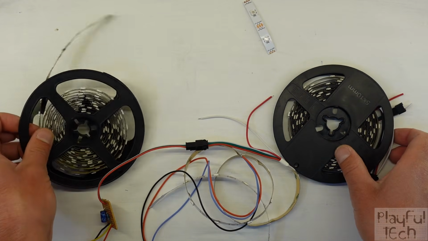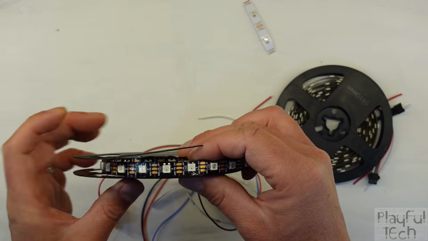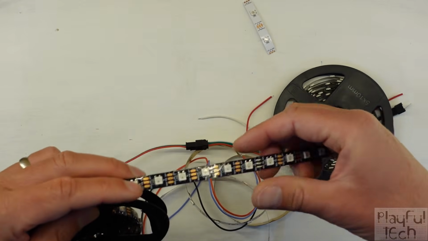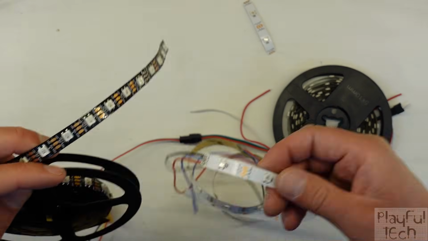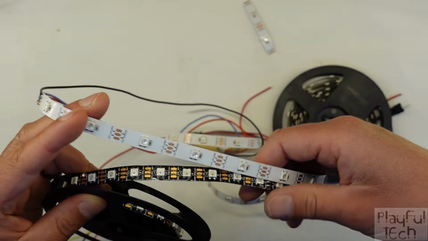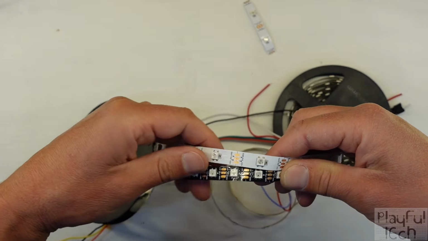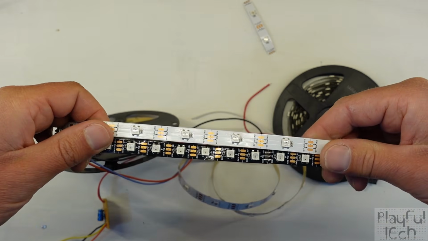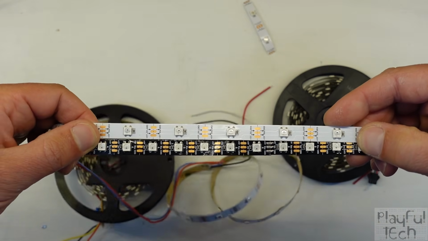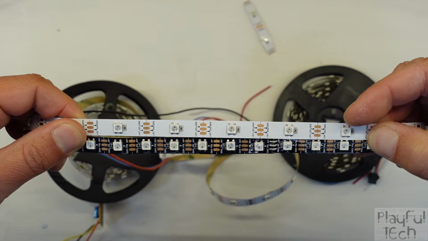And now the last thing to mention is just about LED density. So the first strip I showed you has got 30 LEDs per meter. And then this black strip underneath here has got 60 LEDs per meter instead. So you can see there's exactly 2 for each one in the LED above.